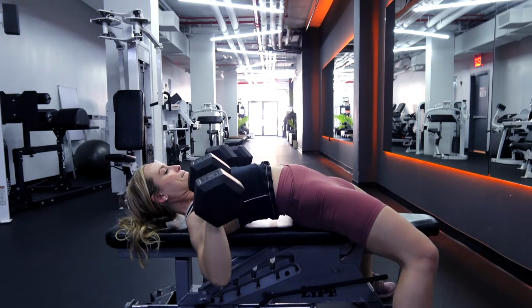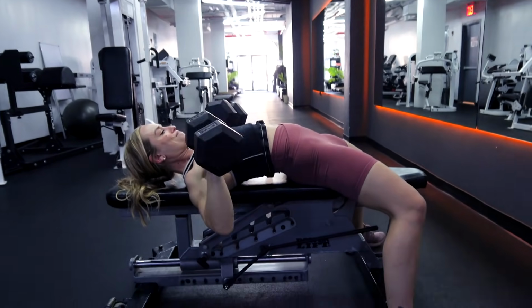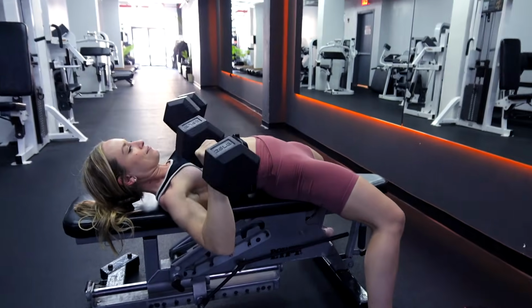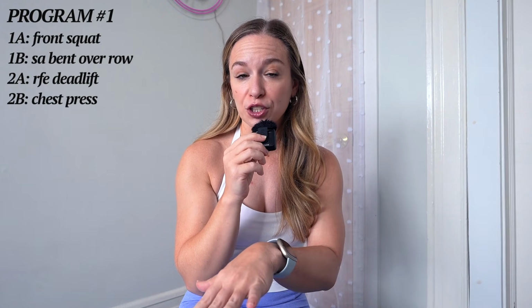So think more hamstring and glutes. And then the chest press is going to hit more of the chest, which is again back onto that anterior chain. So the second superset does finish out our checklist of hitting a hip dominant exercise as well as an upper body push.